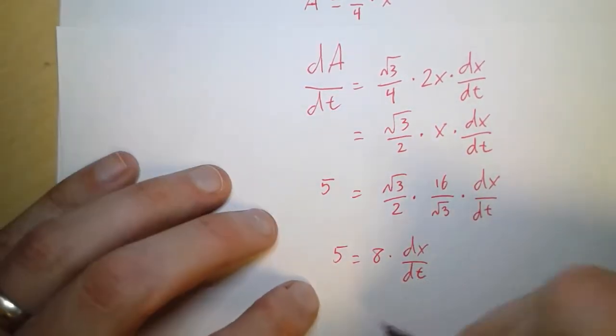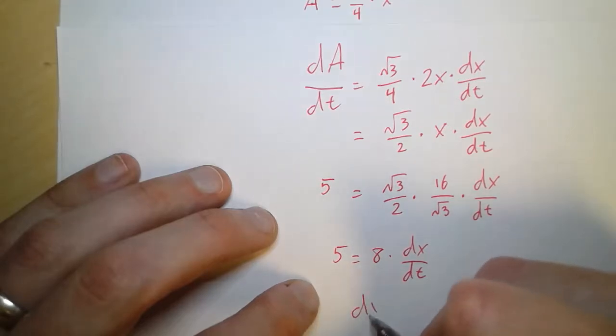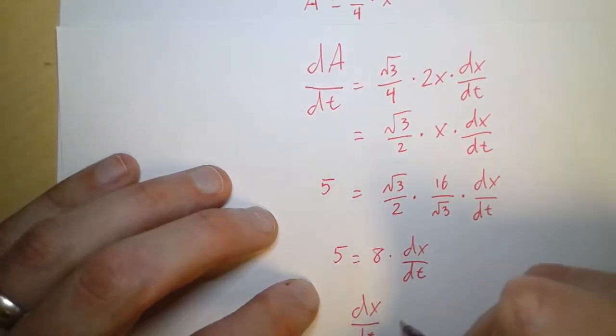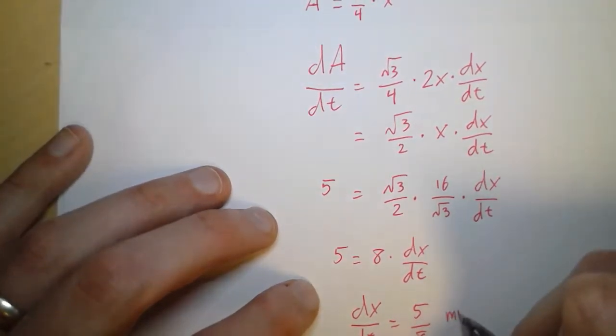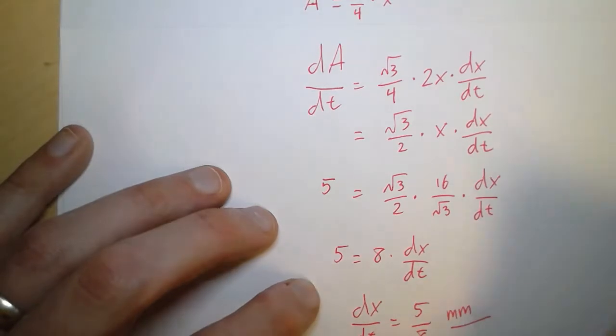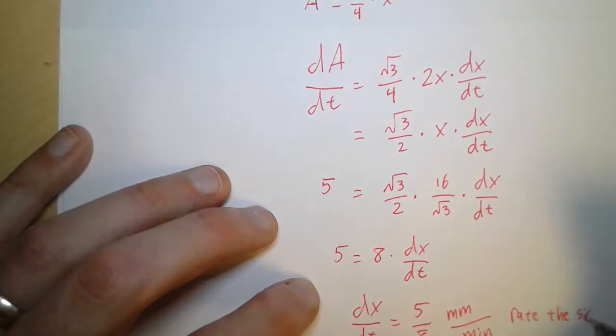And so when we solve for dx/dt, we get 5/8 millimeters per minute. And that's the rate the side lengths change.